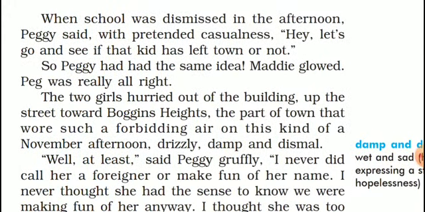When school was dismissed in the afternoon, Peggy said, with pretended casualness, "Hey, let's go and see if that kid has left town or not." So Peggy had the same idea. Maddie glowed. Peg was really all right.